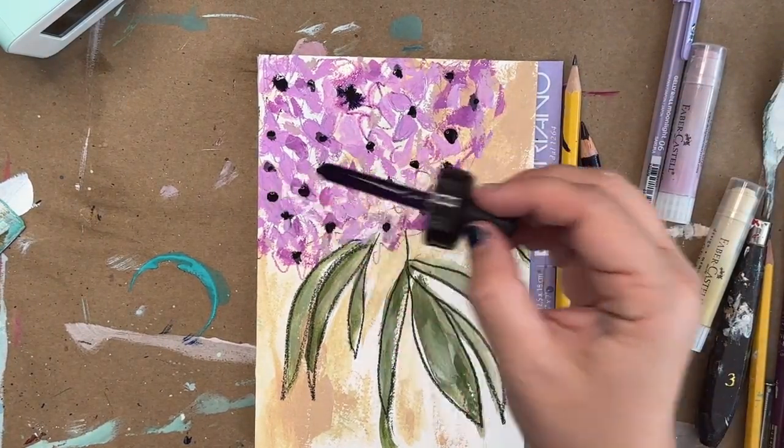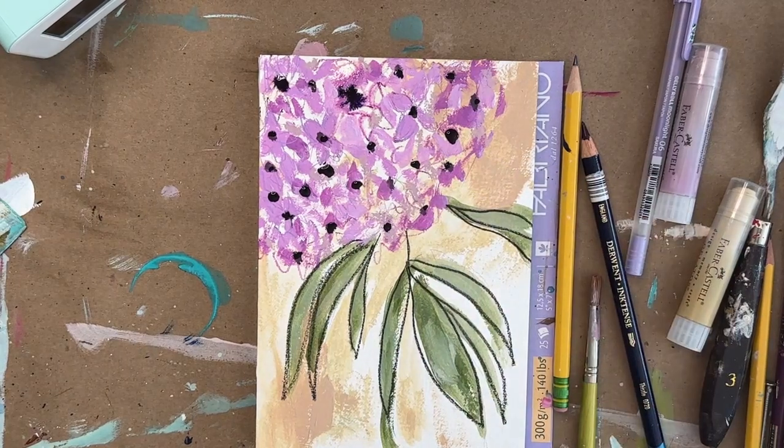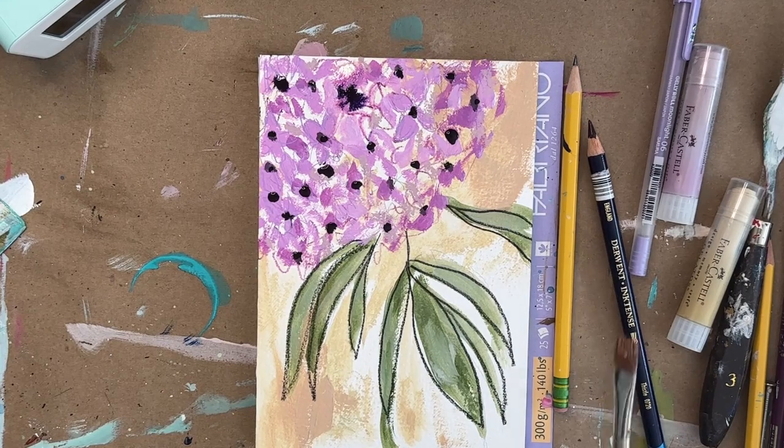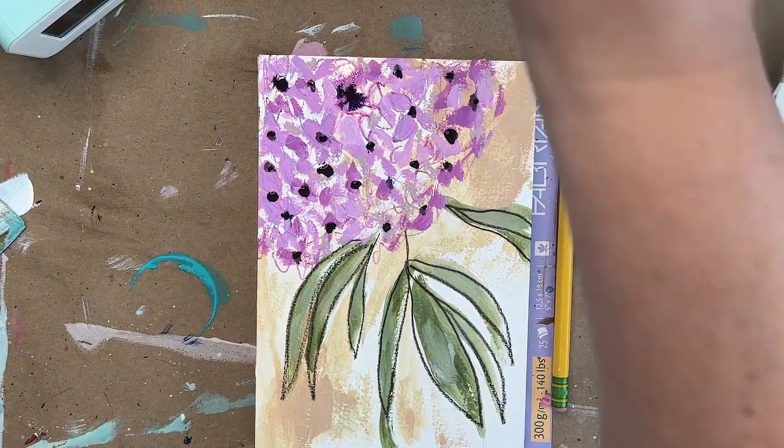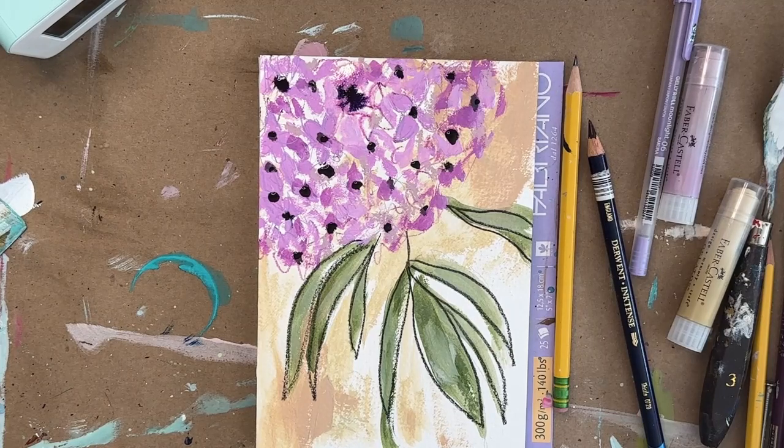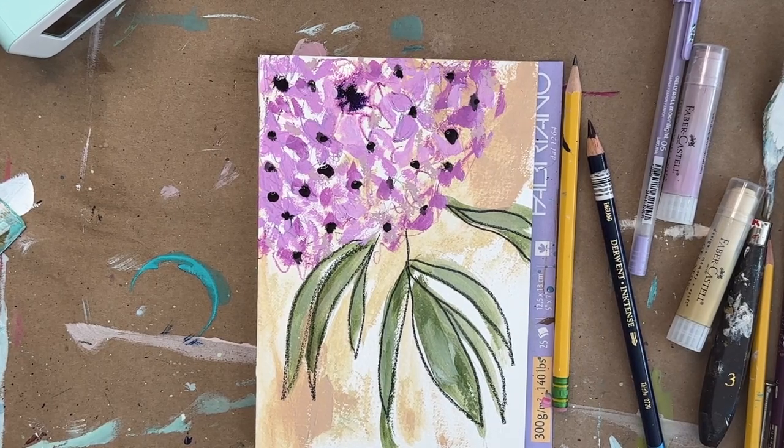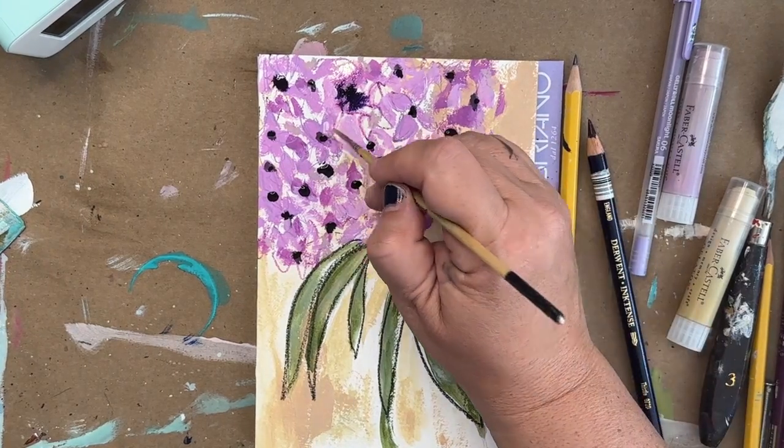But for now, not too bad. I do like the messy background. I think that's really fun. Let's see, I have 1 minute left, so I am going to get a smaller brush and add some highlights to these petals.